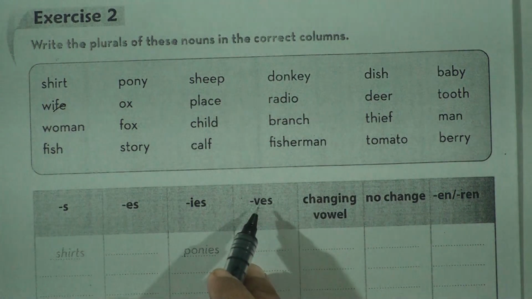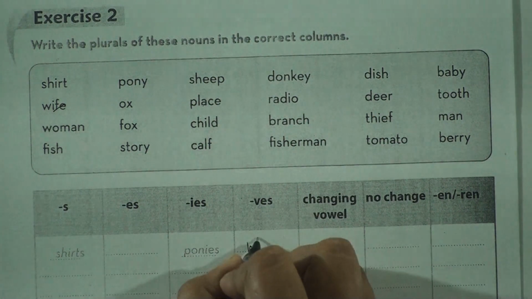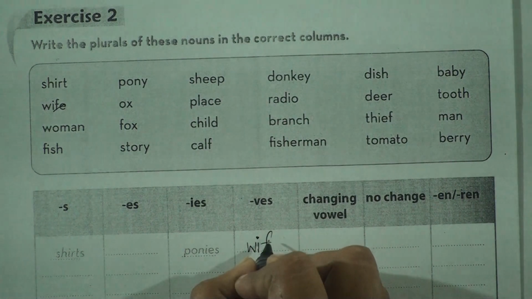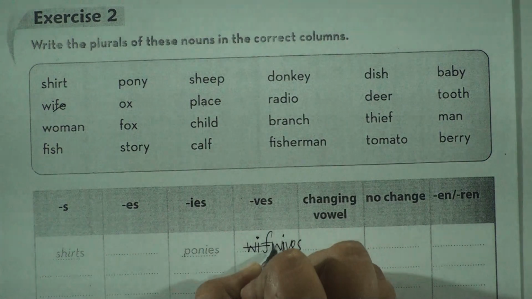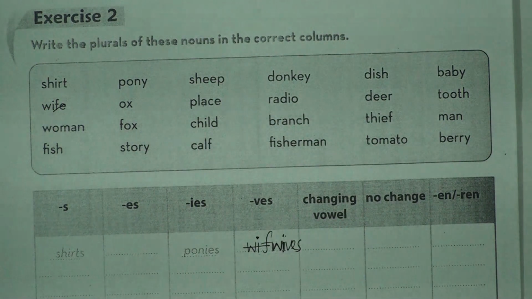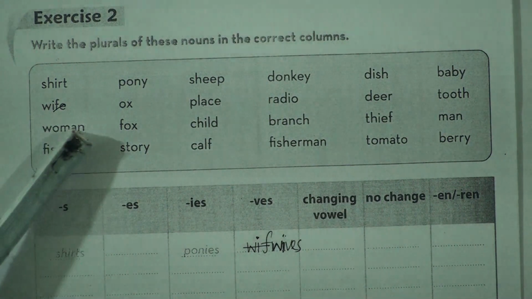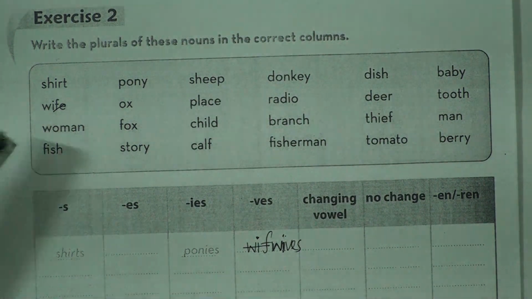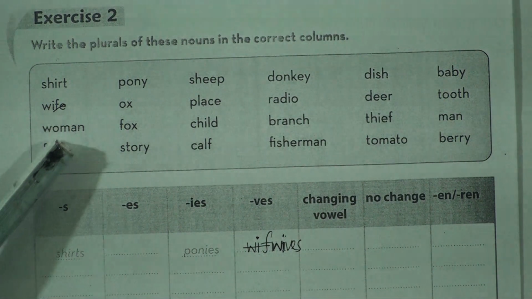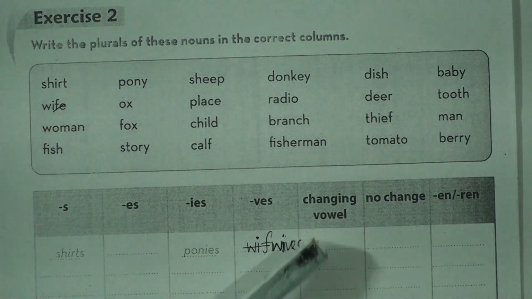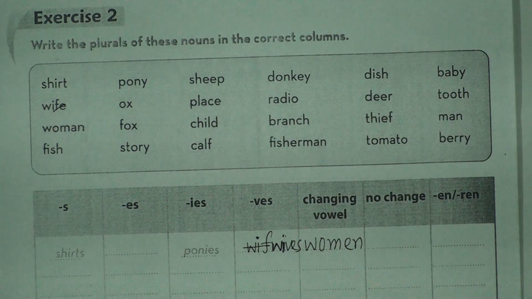And now look, which column? We will add V-E-S to make it plural, so it will be here. W-I-V-E-S, okay? W-I-V-E-S, wives. Now woman. Now look, W-O-M-A-N. And the plural form of woman is women, okay? We need to change the vowel. So it will be in the changing vowel column. W-O-M-E-N, okay? Women.